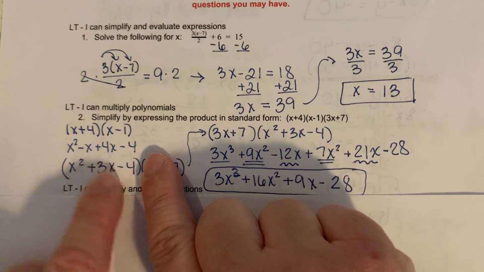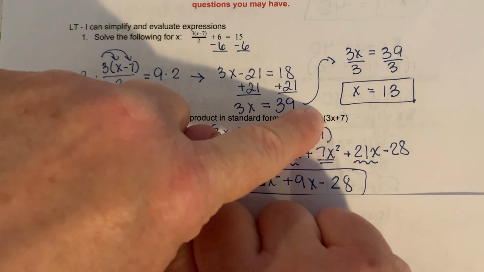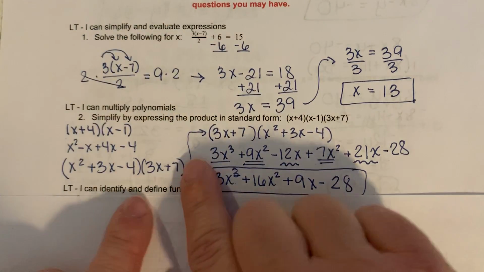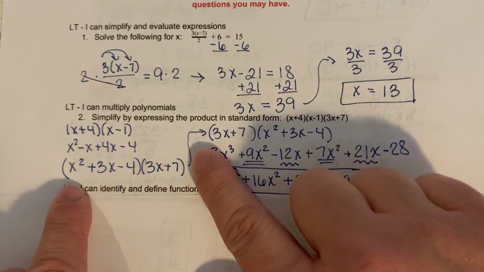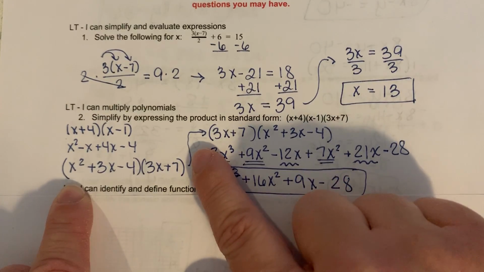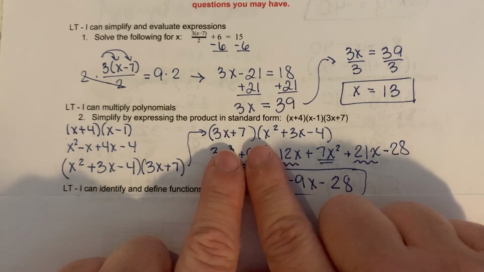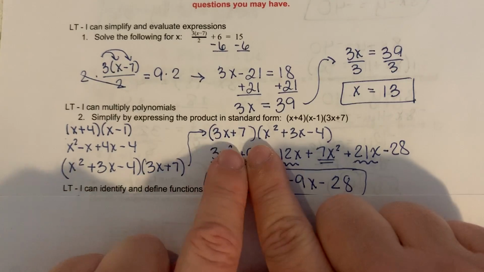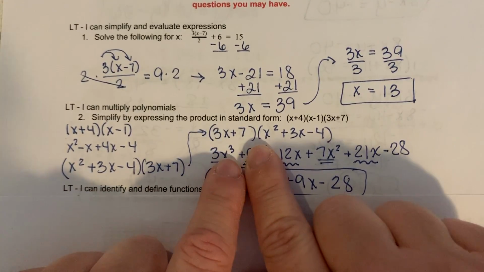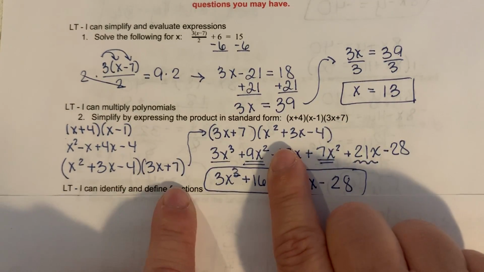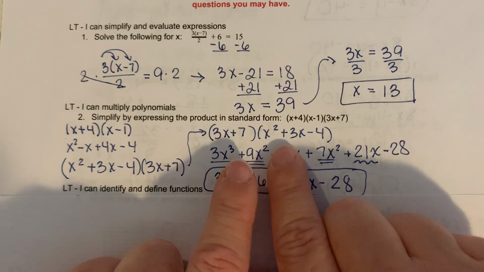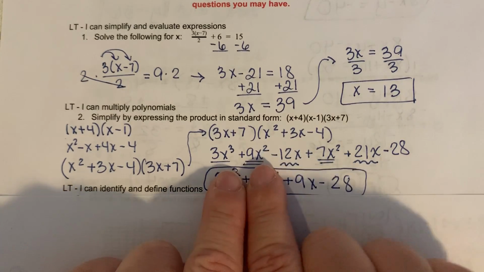Now we would be done if we only had those 2, but we have a third over here, this 3x plus 7, that we still have to multiply by this whole thing. Now it looks longer, but it's the same exact process. And in fact, I rewrote it by changing and putting this part in the front, because I like to distribute 2 into 3 rather than 3 into 2. I just find it easier. It works either way.